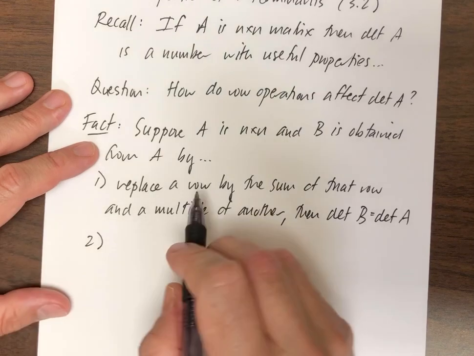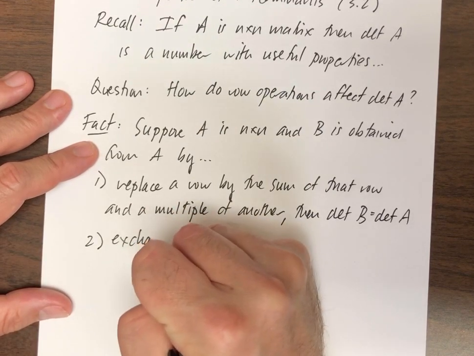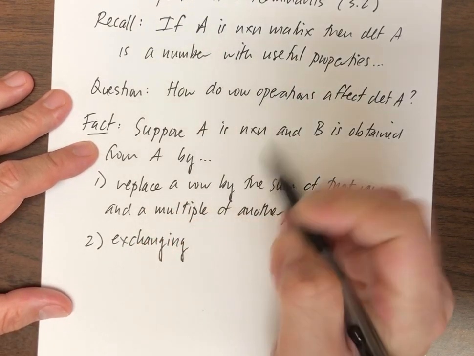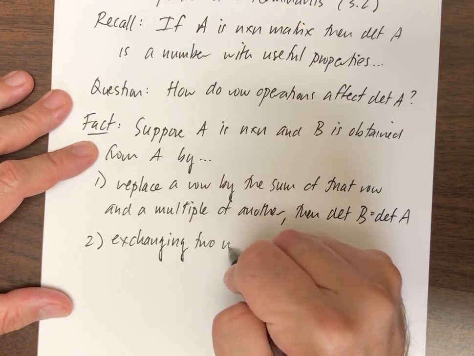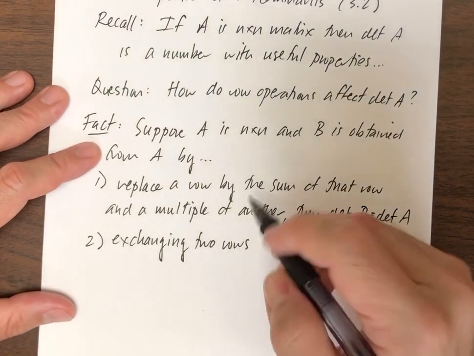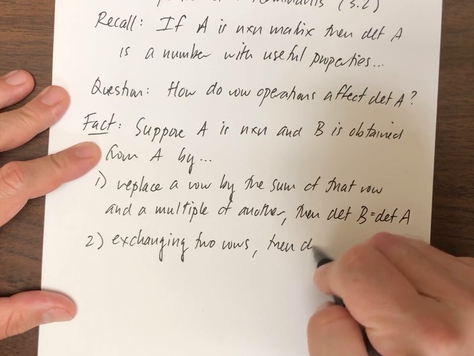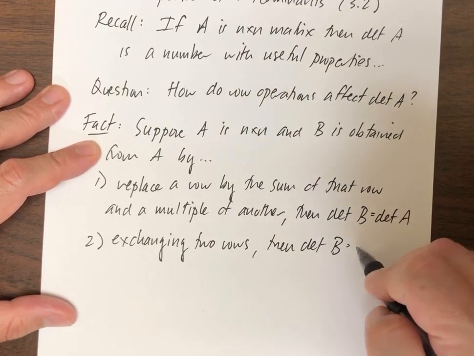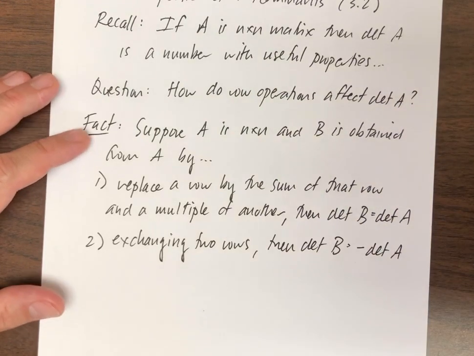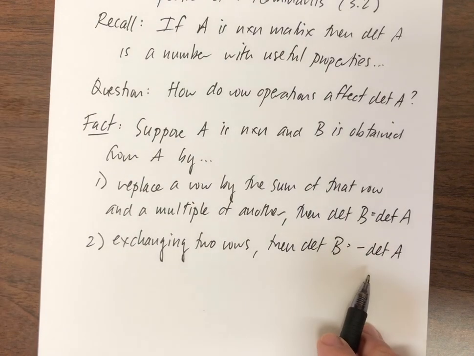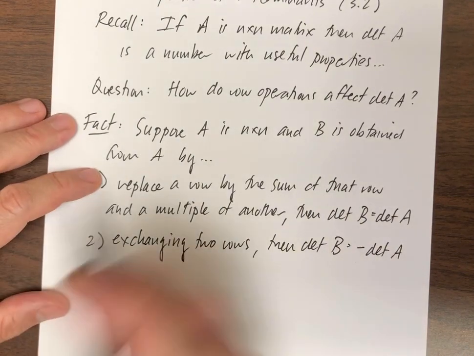What else can you do? You can also exchange two rows, right? Row exchange or row swap. Then it turns out that the determinant does change. So the determinant of this new matrix is minus 1 times the determinant of the matrix you gave me. So it does change the determinant, but in a predictable way.